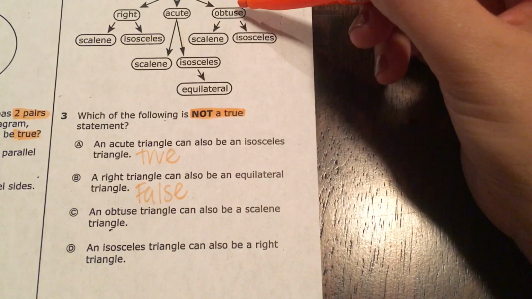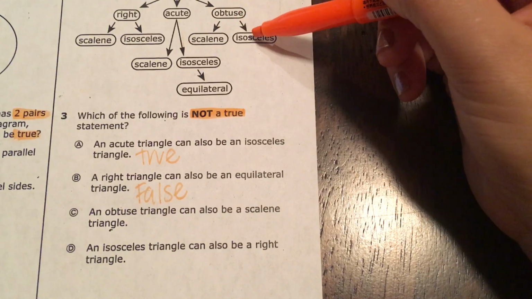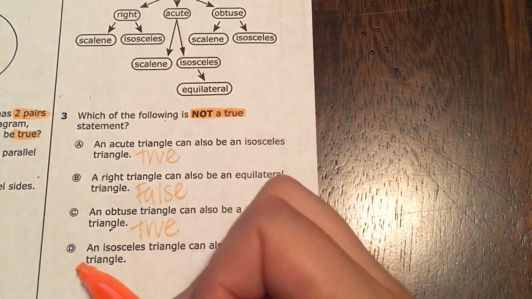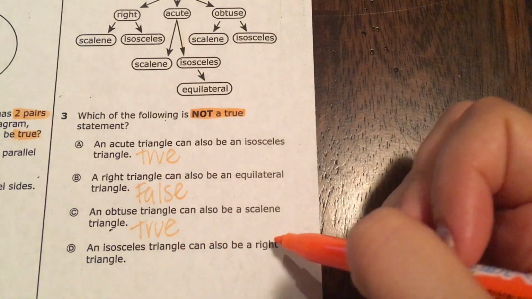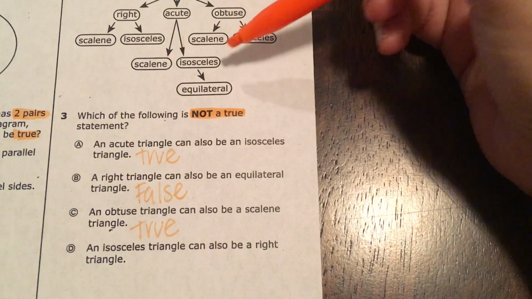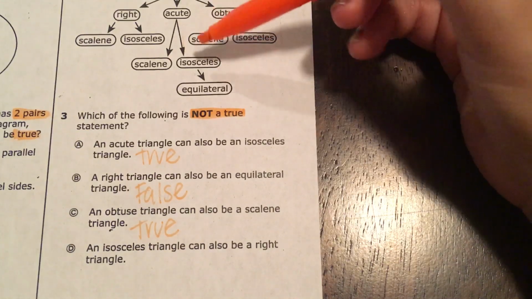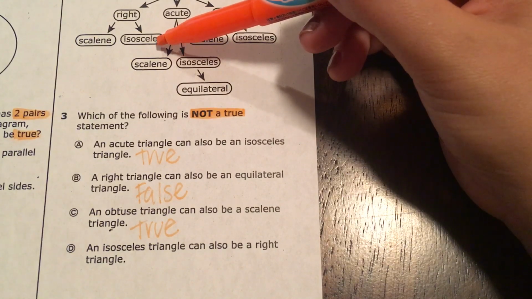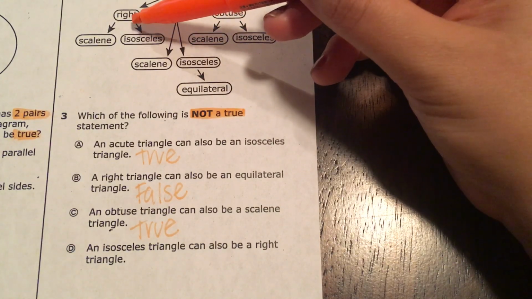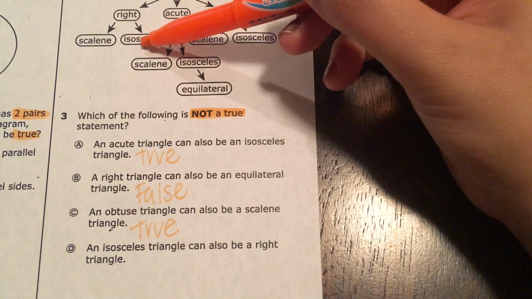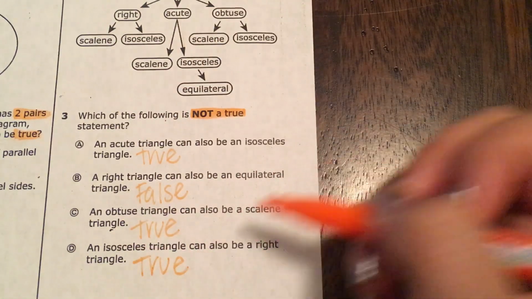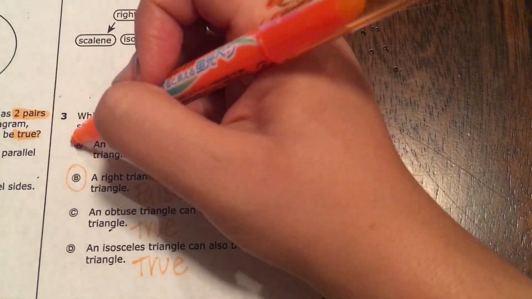So if you look at obtuse, it points to scalene, so that's true. An isosceles triangle can also be a right. So if you look at isosceles right here, oh, I'm sorry, over here, it's underneath the right triangle. So right triangle is isosceles, so that is also true. So the only one that is false is letter B.